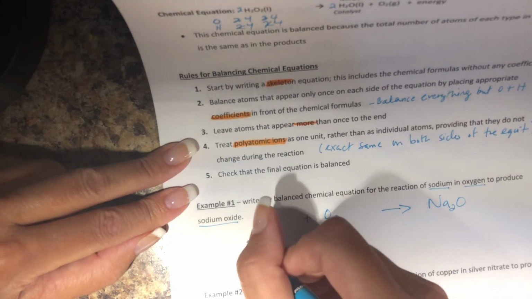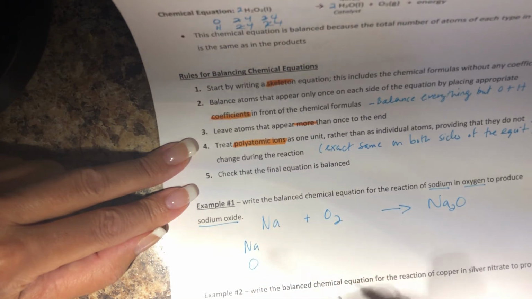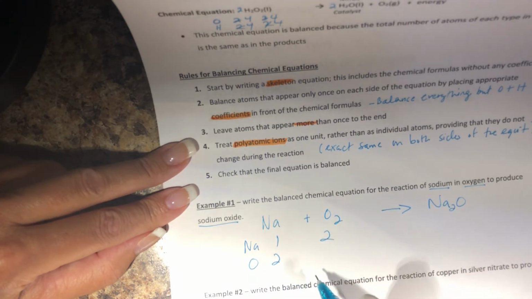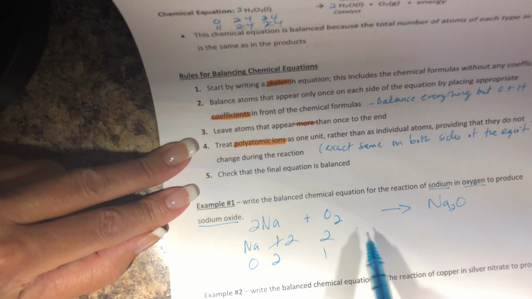So we count our sodiums, count our oxygens. We have 1 on the left side and 2 on the right. And oxygens, we've got 2 on the left side and 1 on the right. So we'll go to where we have to make the change for sodium. This has to be a 2, so we balance that by putting a 2 in front. It is now balanced.